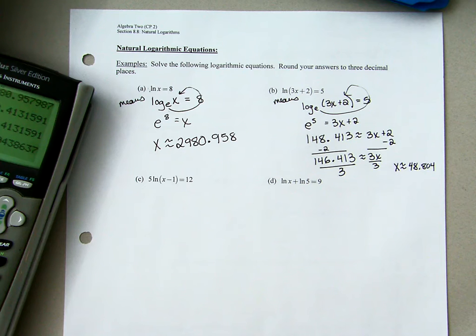Letter C, do the same thing. Divide by 5. Then go do the same thing. Go do letter C. And I think you could probably figure out D. If not, don't worry, we'll talk about D in a moment. But see what you can do with both of them.